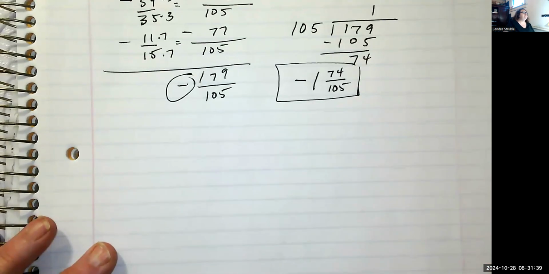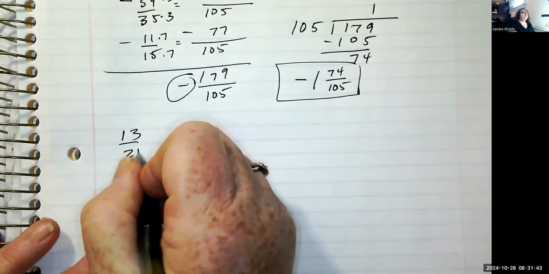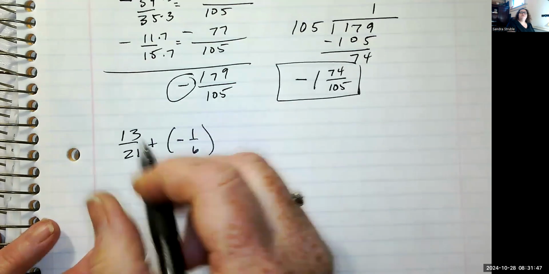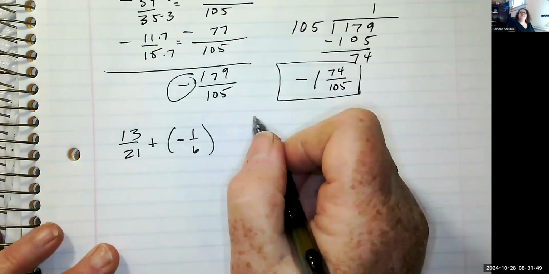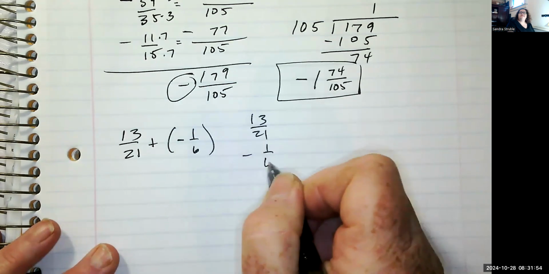All right, that was a fun one. 13 over 21 plus negative 1/6. Okay, I need them to have the same common denominator. So I'm going to write 13 over 21 and negative 1/6.